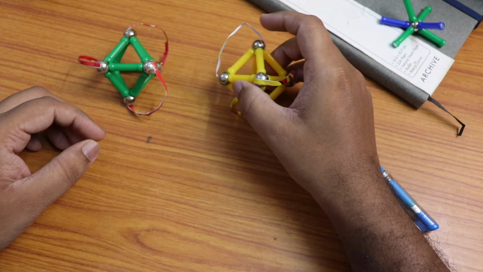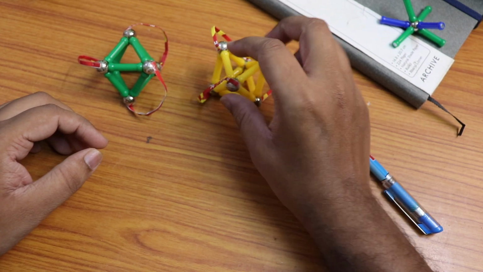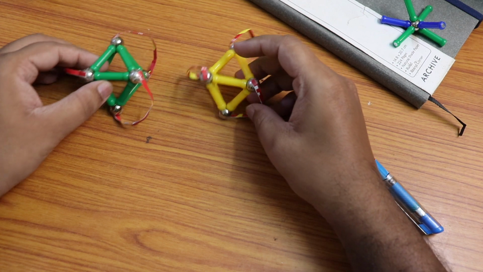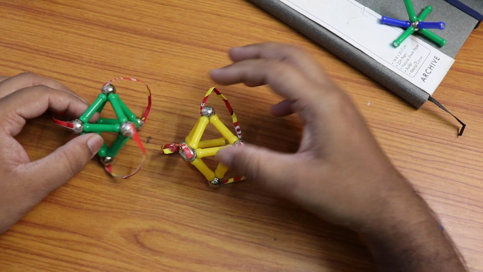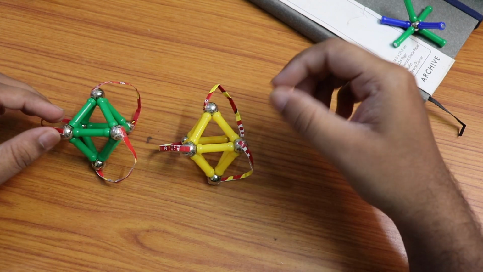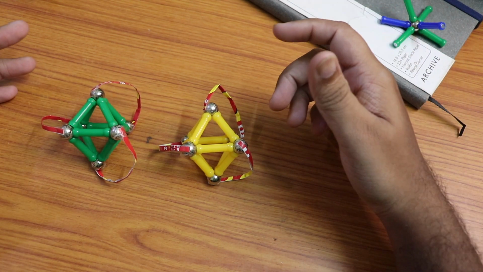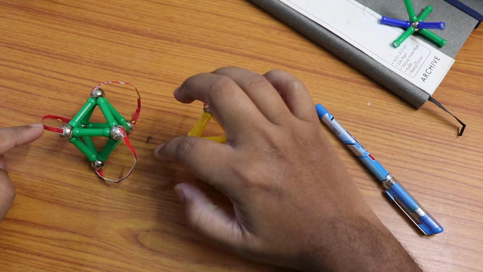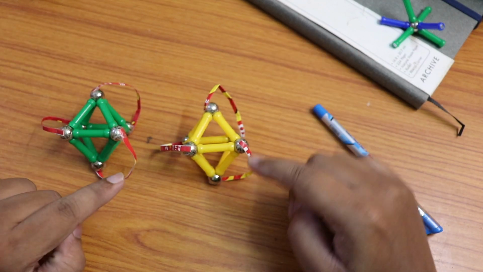So in order to check these molecules, just keep them like this. See, now they are basically identical. I just have to move it a little bit to make this very clear, right? So these are identical to each other. See, this bond is on the same side, this on the same side, and this on the same side.